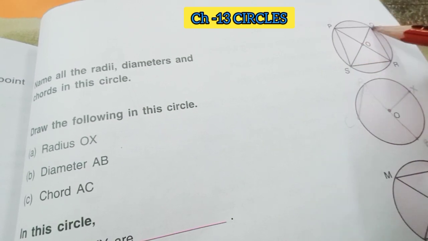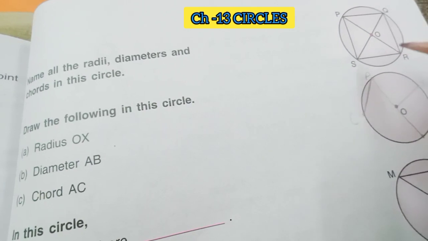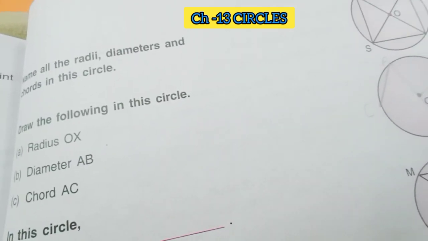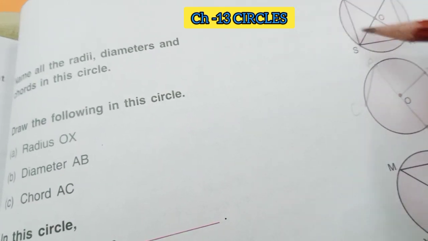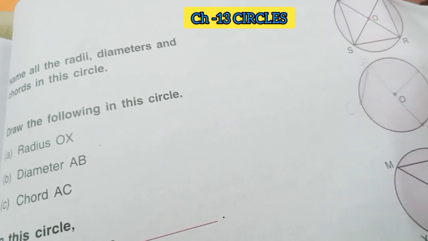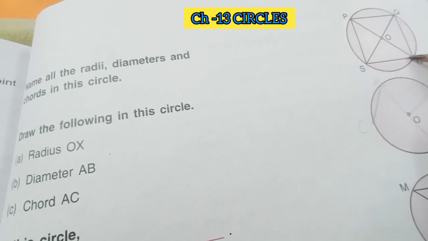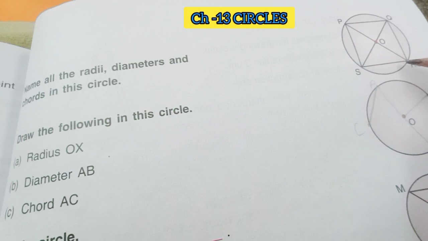So this is SQ, PR. These are the diameters. And the chords are line segments joining 2 points on the circle. So PQ, PS, SR, QR, and SQ also, that is the longest chord. PR also, that is the longest chord, because these are the diameters and diameters are the longest chords.